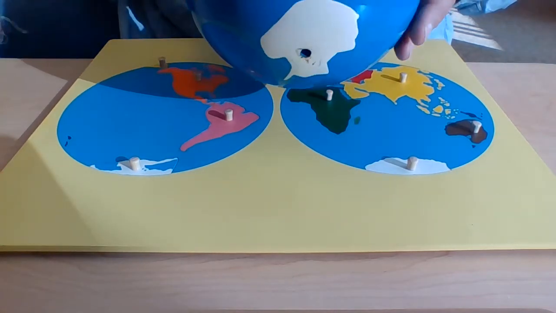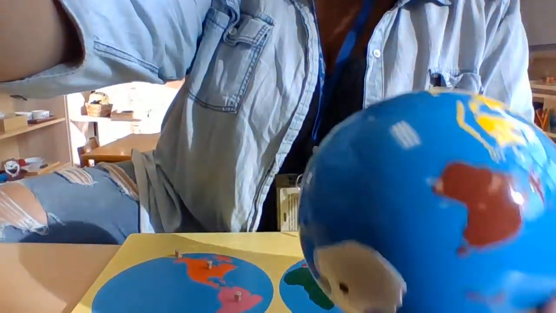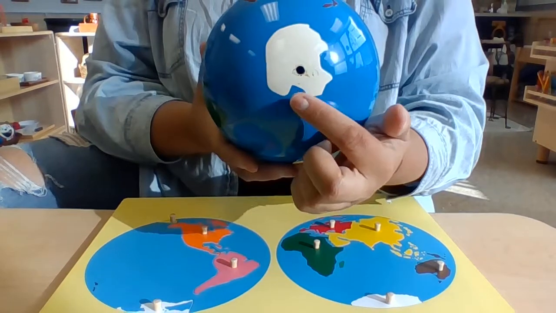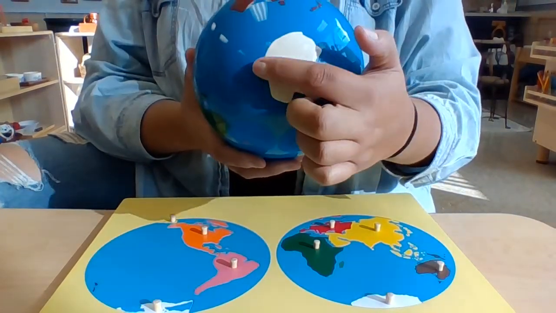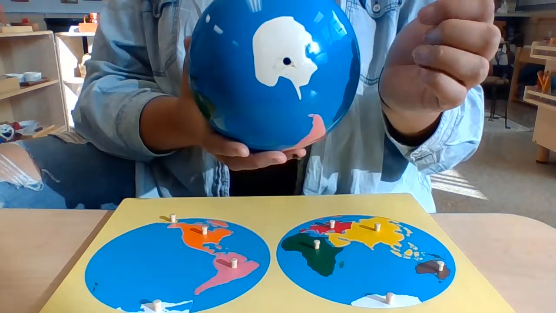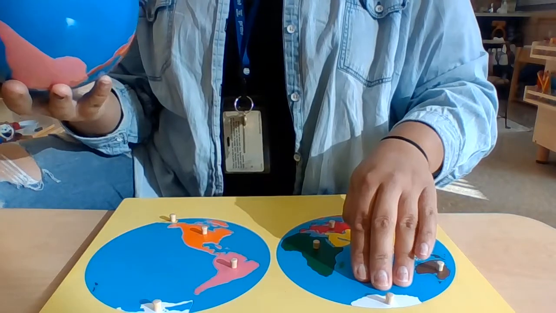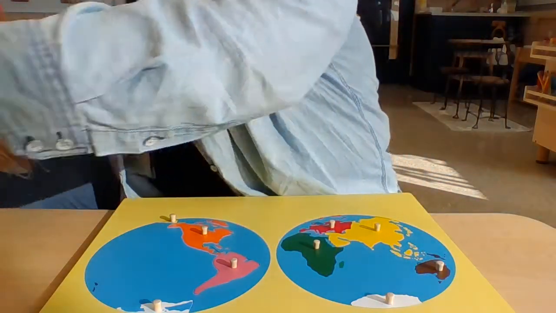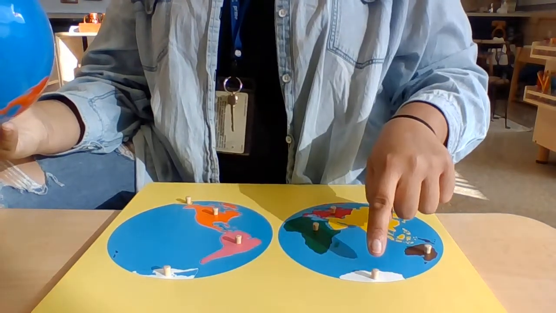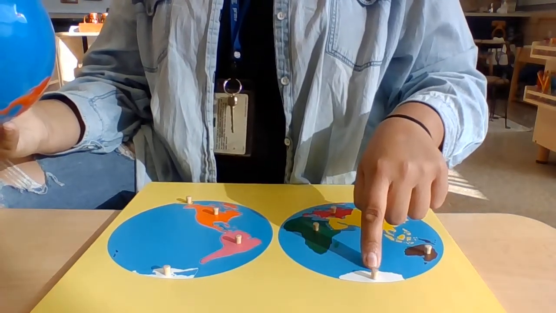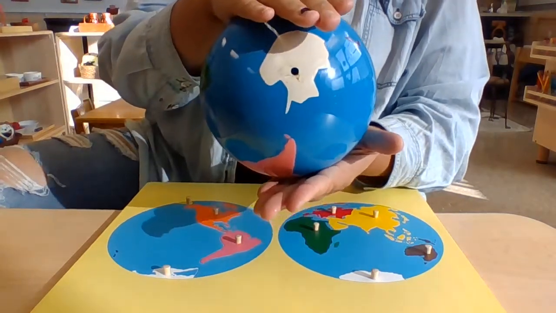Let me show you. See Antarctica on the very bottom, the southernmost point of our Earth? Antarctica is all around the bottom, but when I flatten it, there's a piece of Antarctica on this hemisphere, and on this side. Imagine me squeezing this globe down.